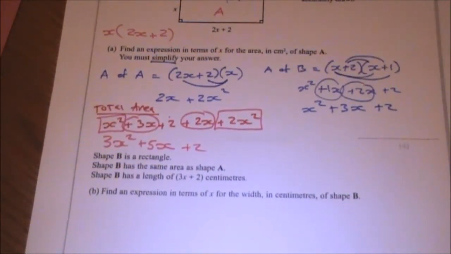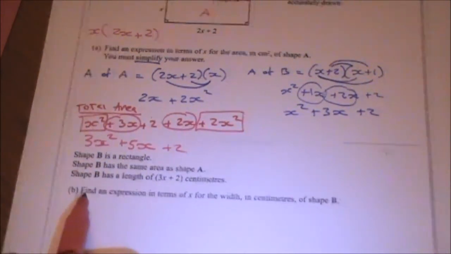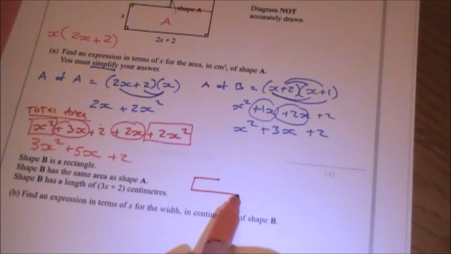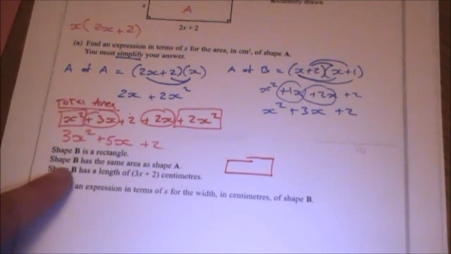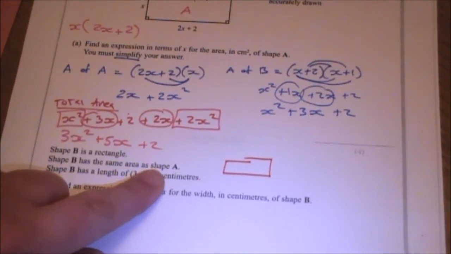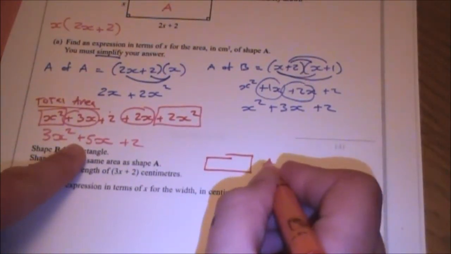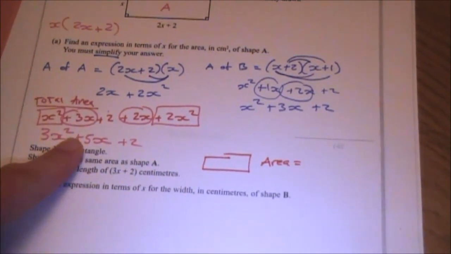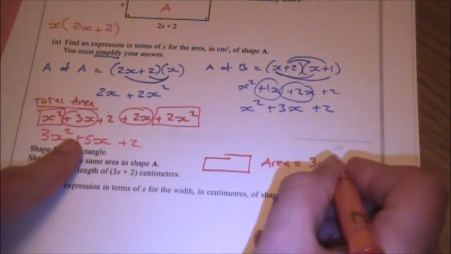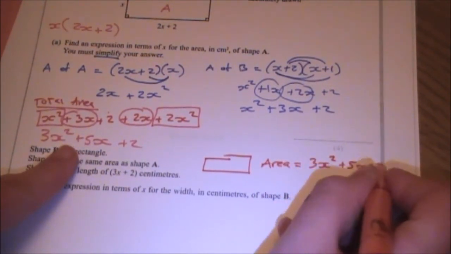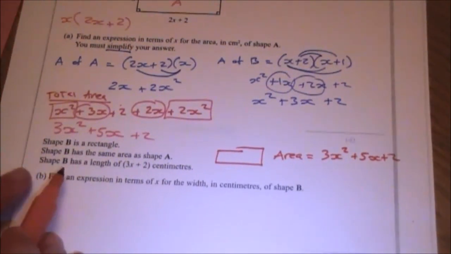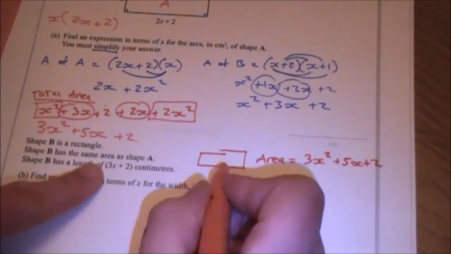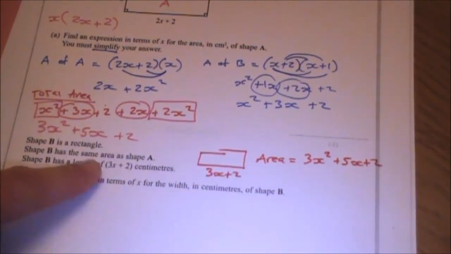Alright, part B. Shape B. Now they haven't given us shape B. Don't be confused. Okay, they haven't given us shape B. Shape B is a rectangle. I'm going to just draw a sketch of a rectangle. So shape B is a rectangle. It has the same area as shape A. And my area was that, so I'm going to write it here. I'm also showing the examiner that I think that is the area for shape A, and I'm using it for part 2. So 3x squared plus 5x plus 2. Shape B has a length of 3x plus 2, so I'm going to call that 3x plus 2.